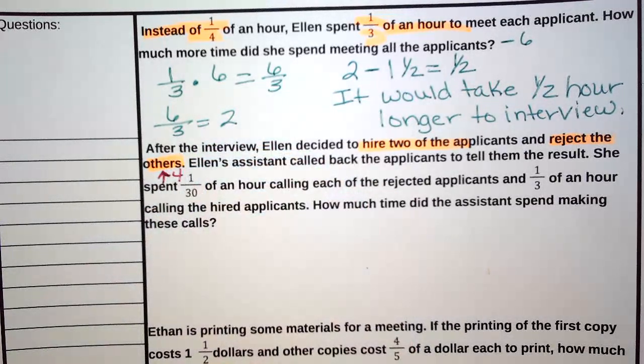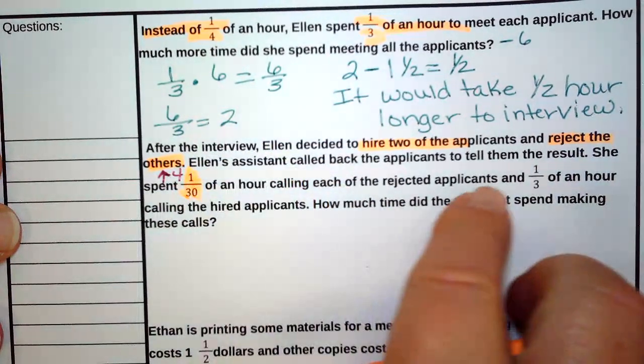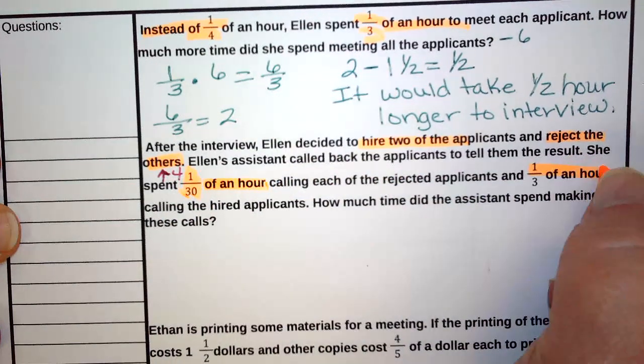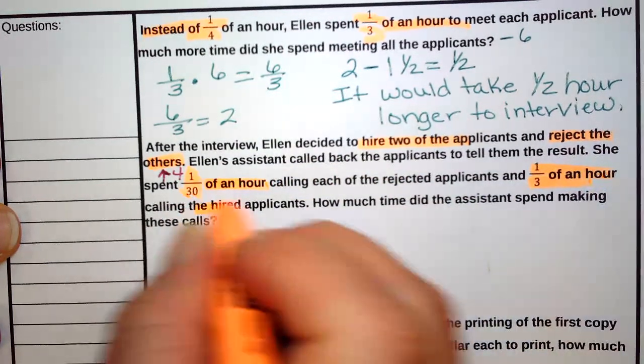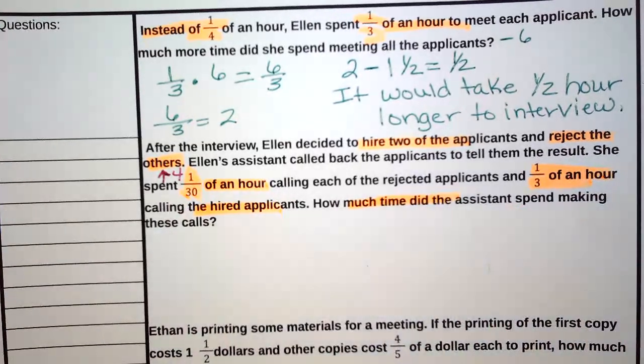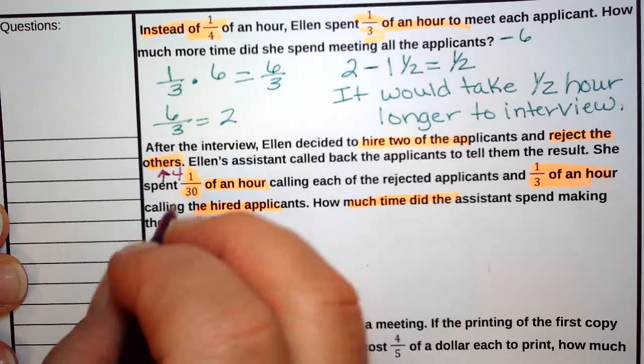Okay, 1/30 of an hour calling each of the rejected applicants, and 1/3 of an hour calling the hired applicants. How much time did she spend making these calls? Okay, so we're going to start with 1/30 of an hour for the rejected applicants.